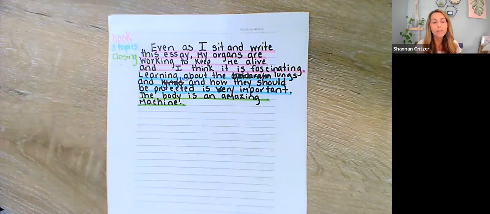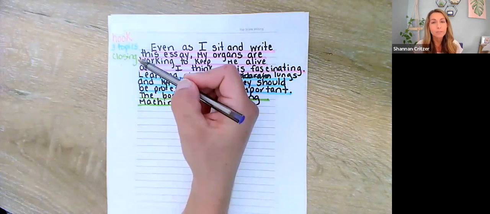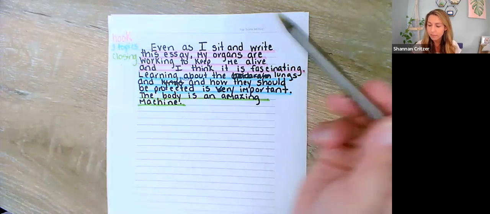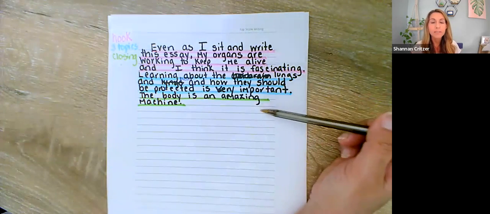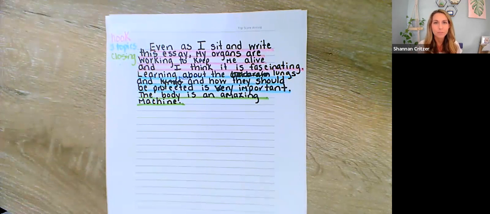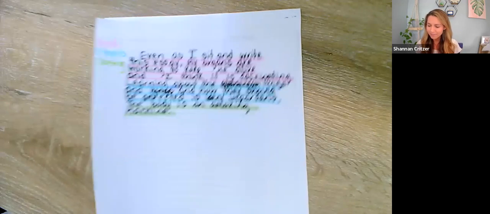So the structure of an introduction paragraph that we learned today is a 3-part introduction that has a hook, a 3-topic sentence, and a closing. And you can see the 3 parts of the introduction clearly highlighted here in this example. So what do you think? Is this something you can do? I think it is.